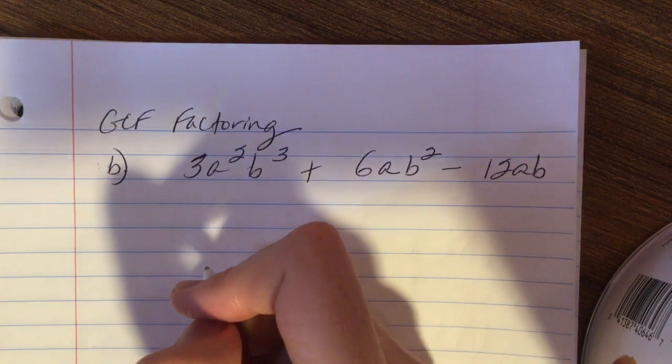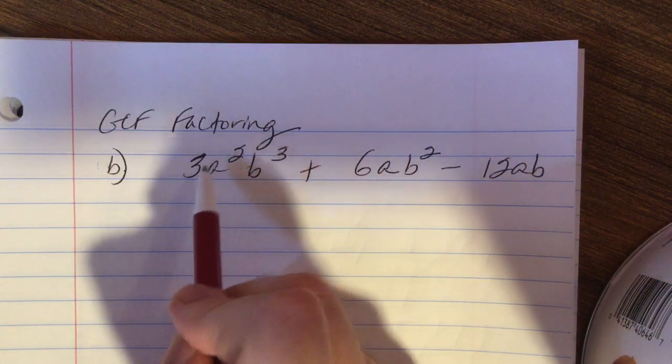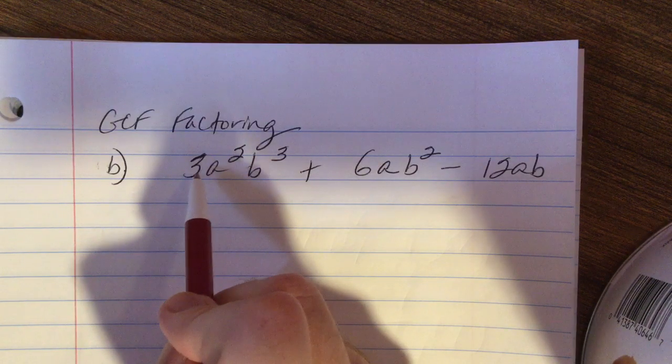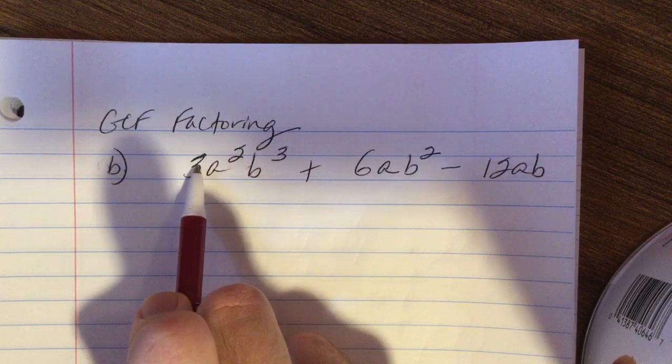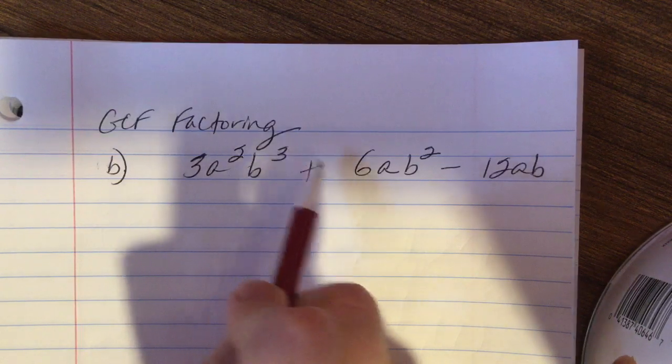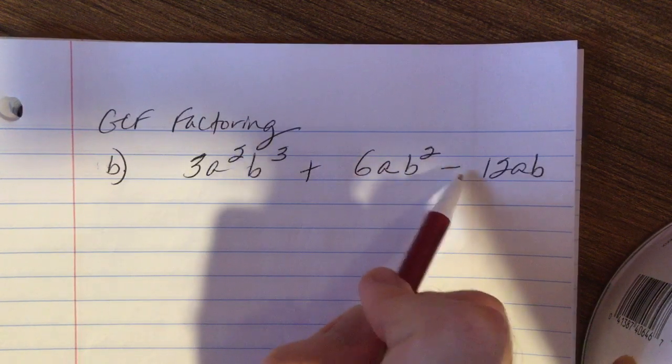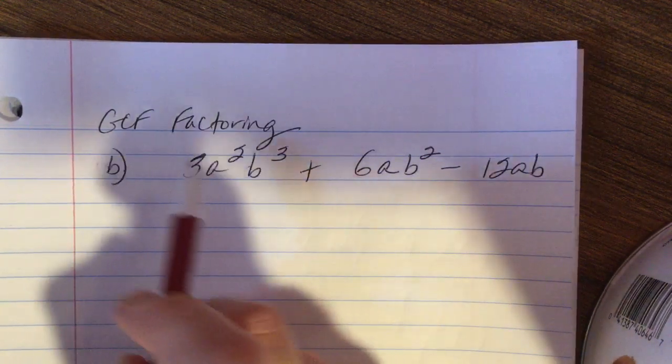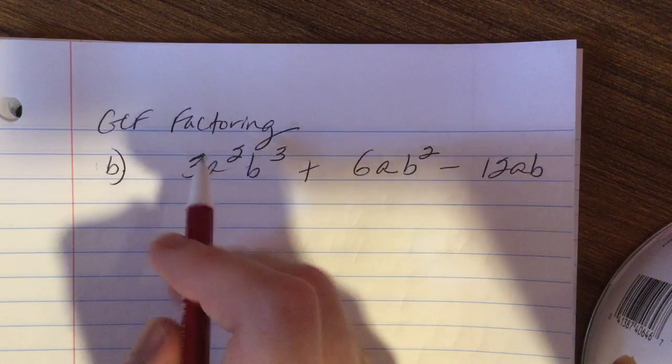Here's another example of GCF factoring. We are asked to factor the trinomial 3a squared b cubed plus 6ab squared minus 12ab. The first step is to identify the GCF.